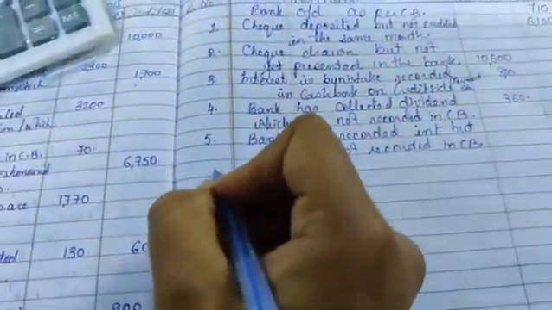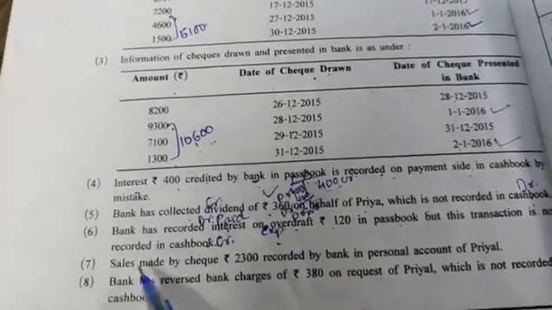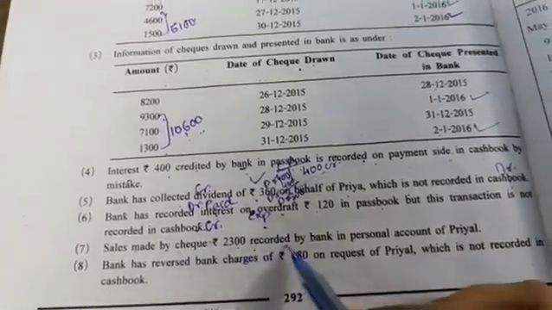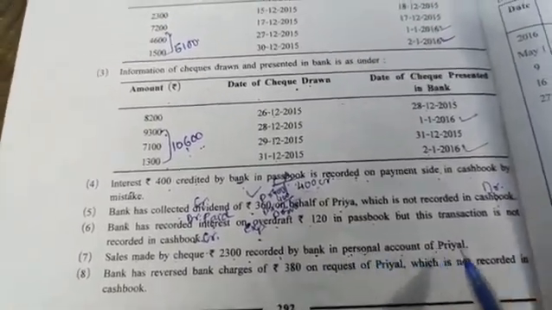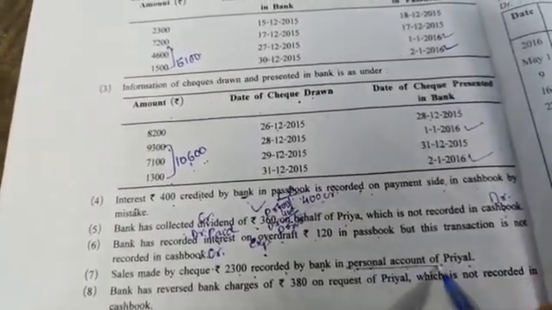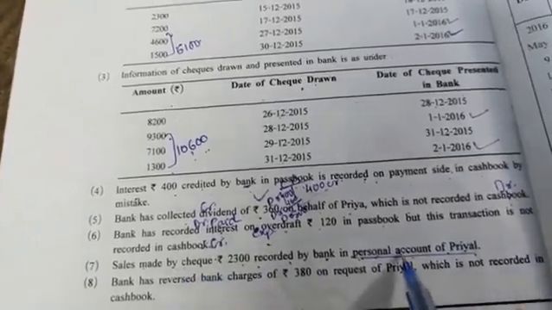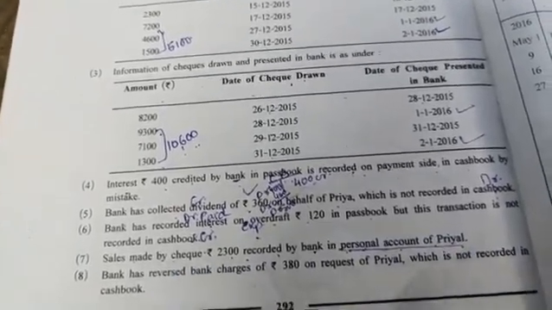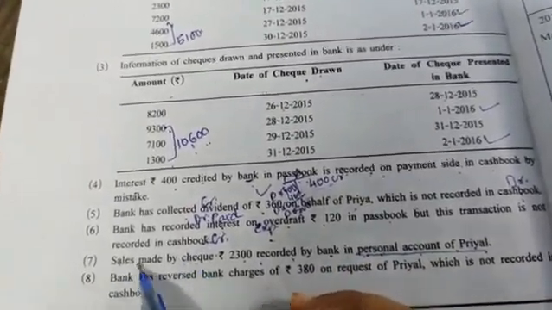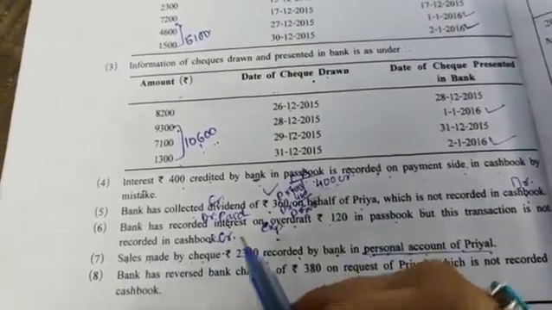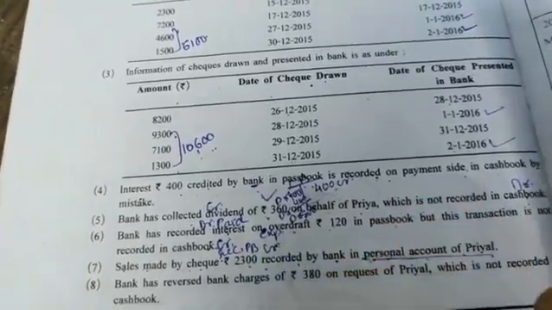Then sixth. Next, see point number 7. Sales made by check of 2300 recorded by bank in personal account of Priyal. See, now in place of the business account, it is being recorded in the personal account of Priyal. See, this mistake we are not supposed to rectify. It means this sale is recorded by mistake in personal account, which you are now supposed to record in the business account. So you have to give the entry. Now see, sales made by check. In sales you are receiving money. In short, this check is received, so in passbook it will be credited because money is coming.